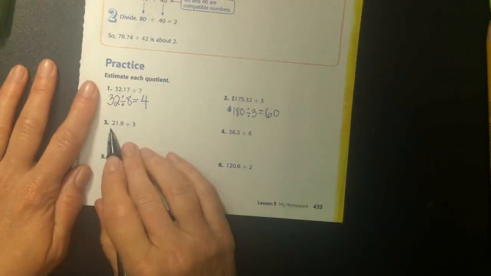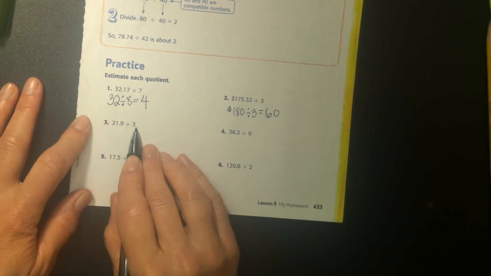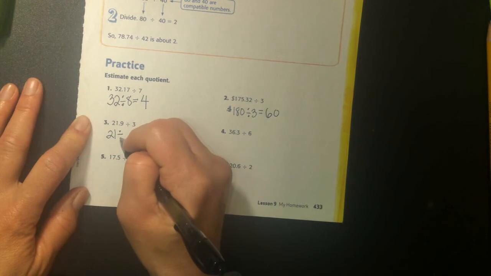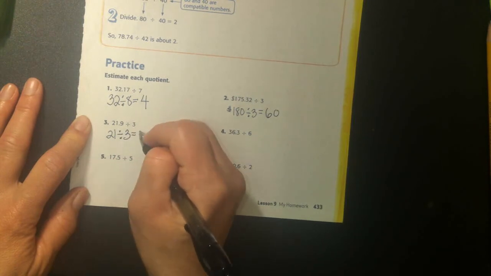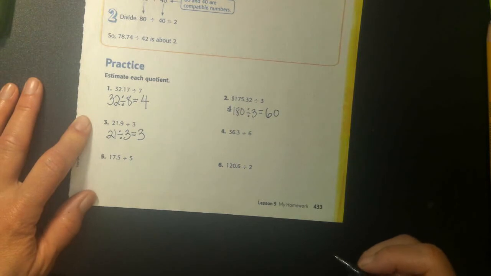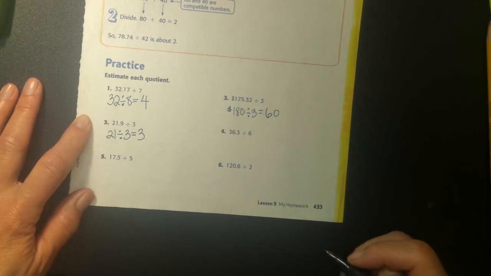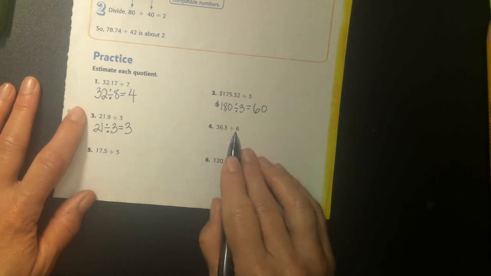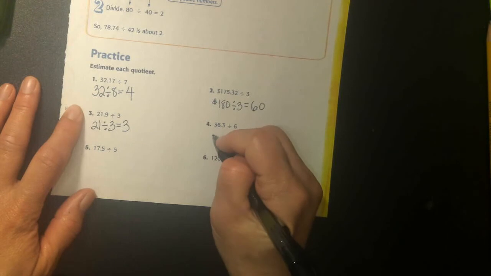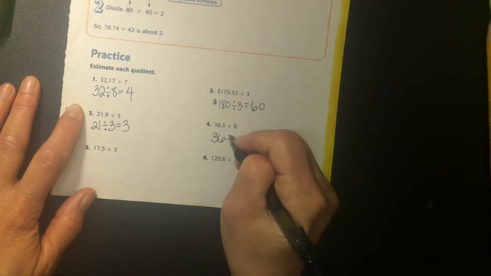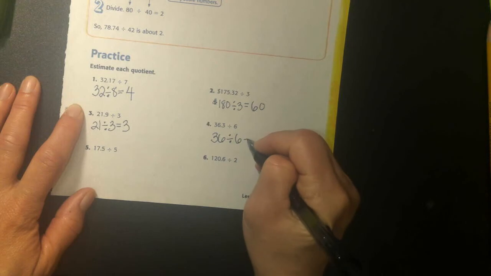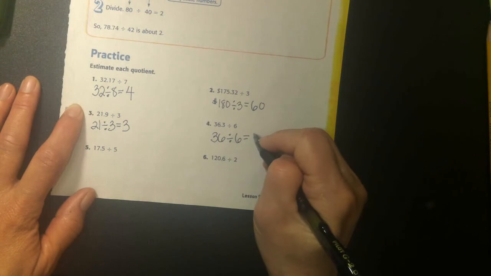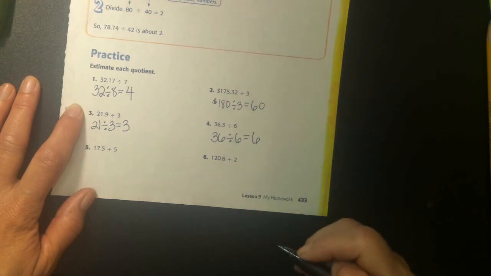All right, 21.9 divided by 3. Well, I know 21 divided by 3 is 7. So I'm going to use that fact to estimate: 21 divided by 3. And my next one, 36.3 divided by 6. Well, I don't even have to estimate too much here. This is kind of an easy one because I know my doubles. 6 times 6 is 36. So I'm going to change my 36.3 into 36, divide by 6, and my answer is going to be 6. 6 times 6 is 36.